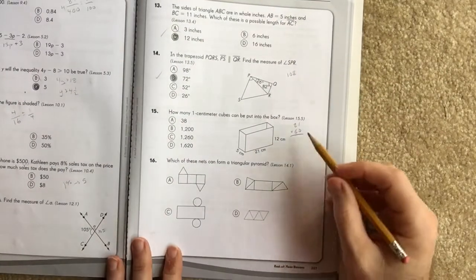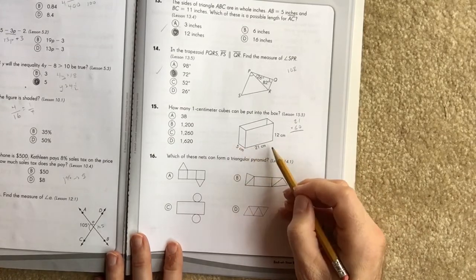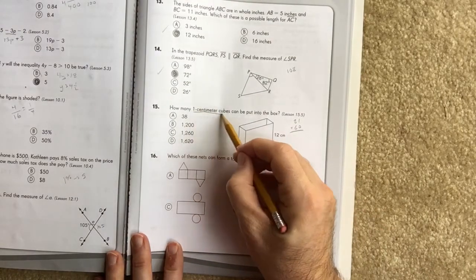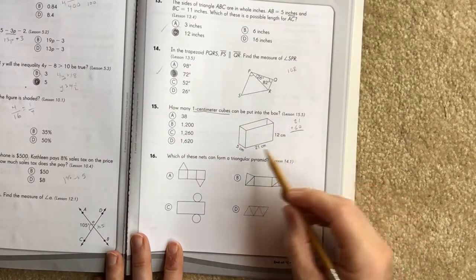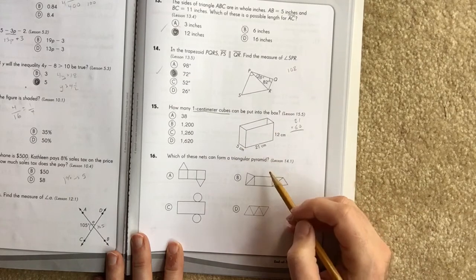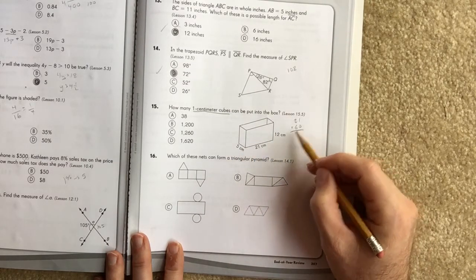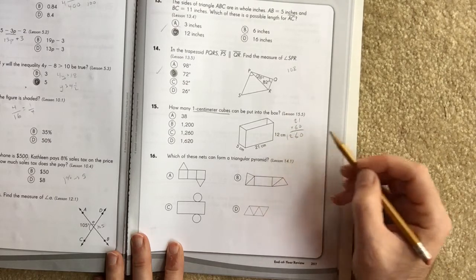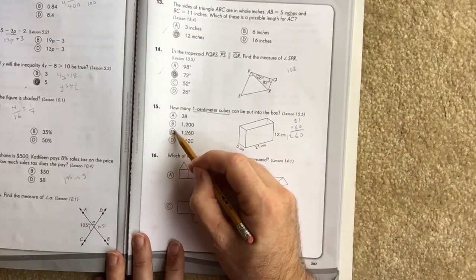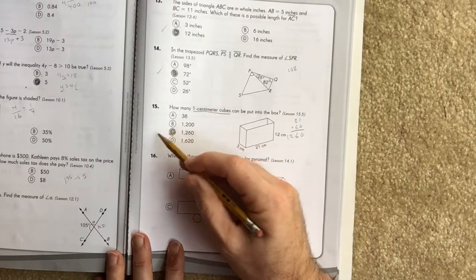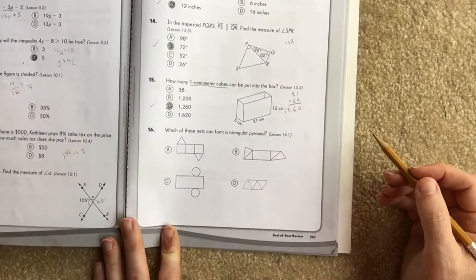Number 15, this is volume if we're looking for centimeter cubes. And so volume is length times width times height. 5 times 12 is 60. 60 times 21 is 1,260. So 1,260 unit cubes would fit in there.